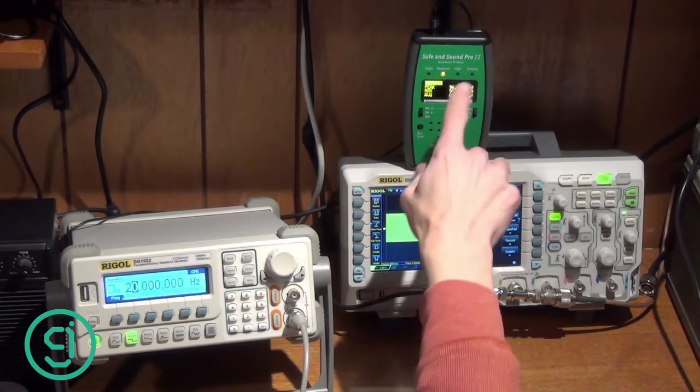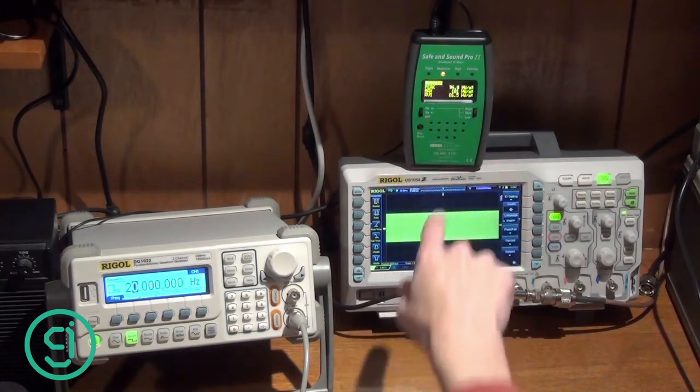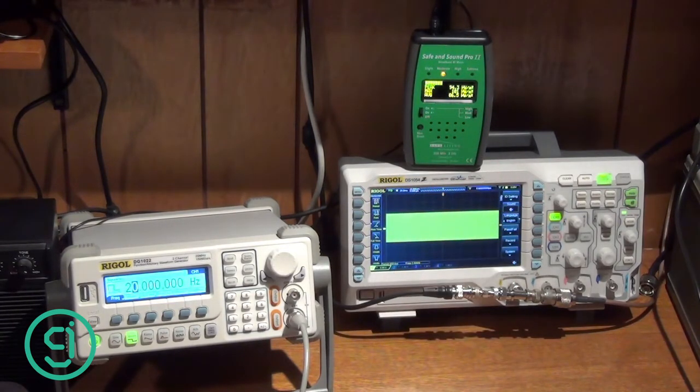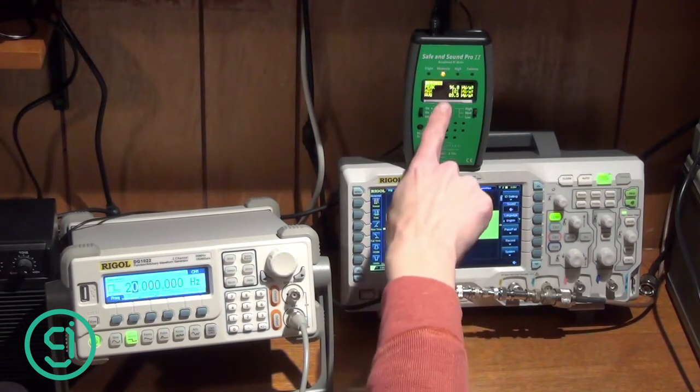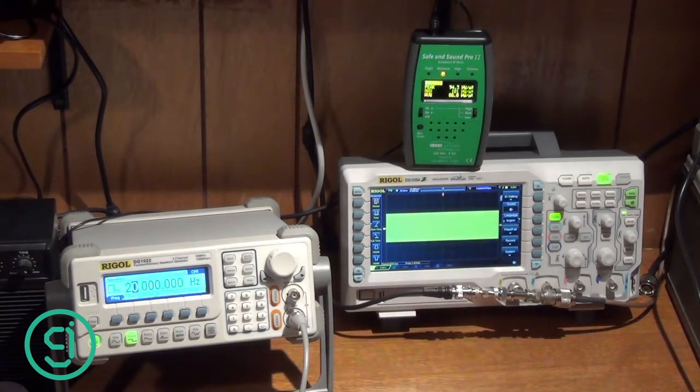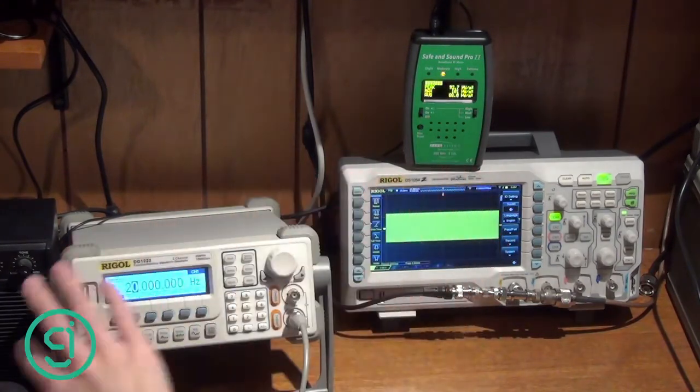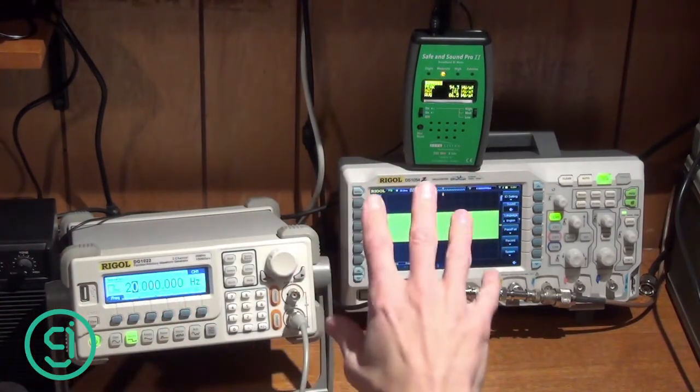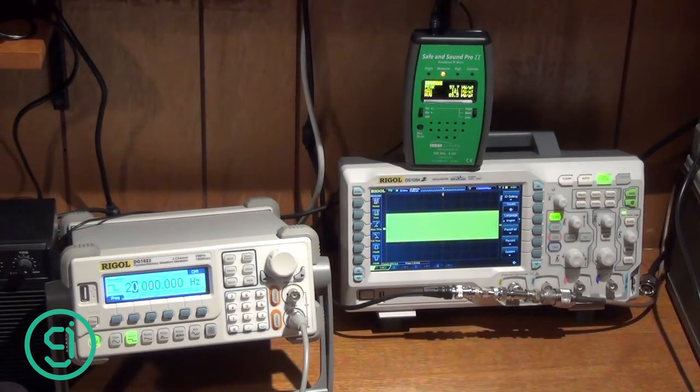And then we're leaking a little bit of RF so that the Safe and Sound Pro 2 can measure what's going on. So, notice the Safe and Sound Pro 2 is showing a constant level. And I've got the speaker sound on here. There's an amplified speaker here, but I'm not hearing anything because there is no modulation.